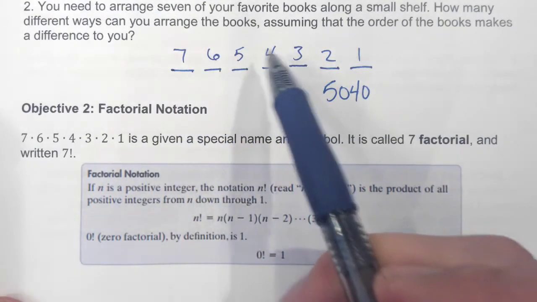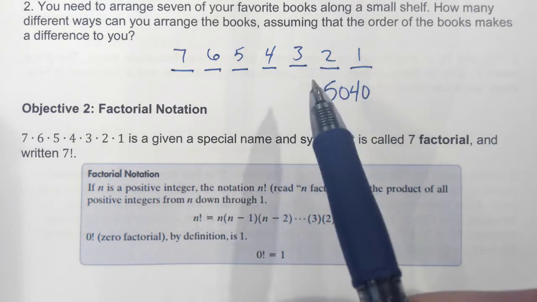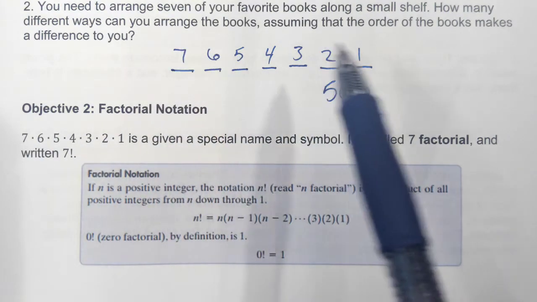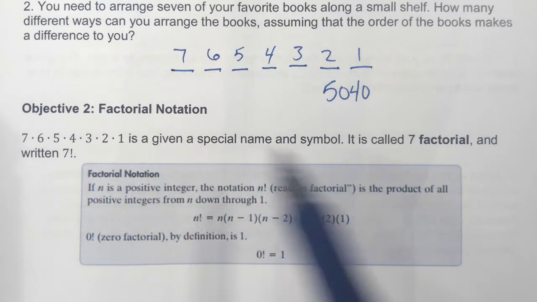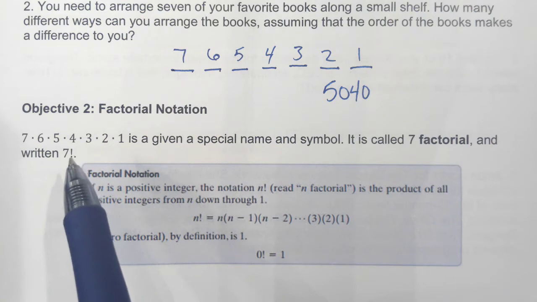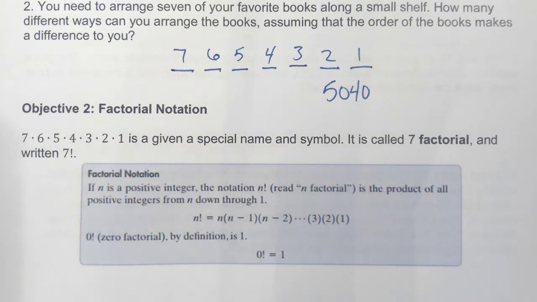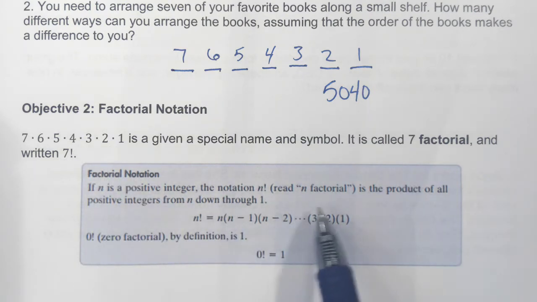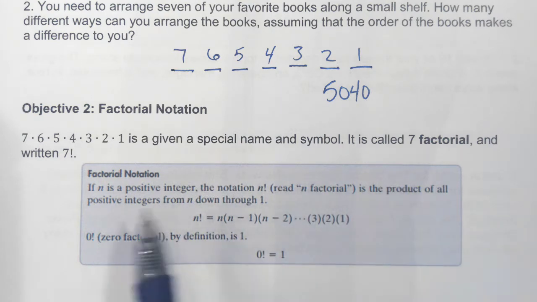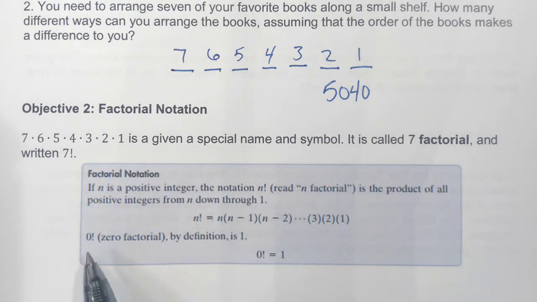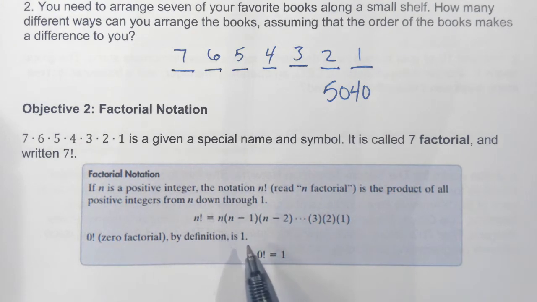Now this 7 times 6 times 5 times 4 times 3 times 2 times 1 is a special thing. Whenever you multiply out a number and then the corresponding numbers all the way down to 1, it is called 7 factorial. And it's written like this, 7 with an exclamation point. You pronounce that 7 factorial. The definition of something factorial is the product of all the positive integers of that number down through 1. And 0 factorial is 1 is another thing. I don't know why, but it is.